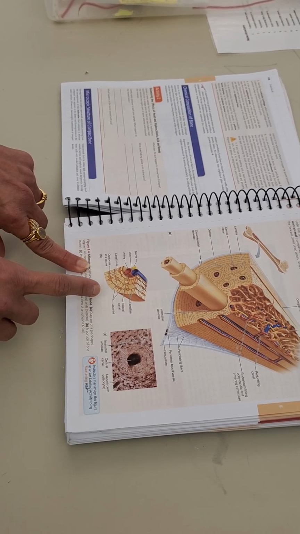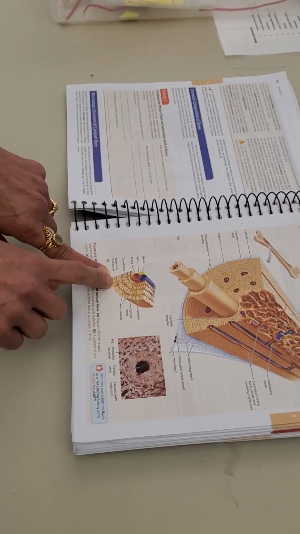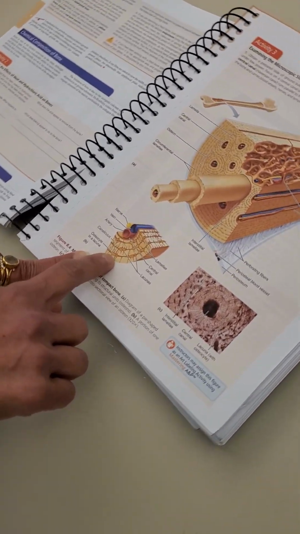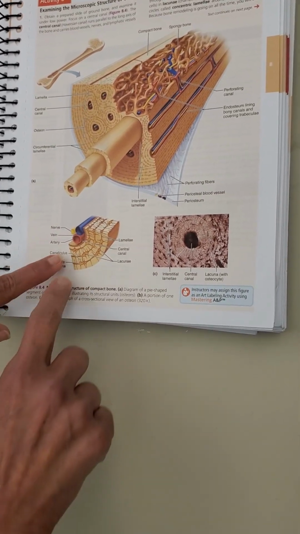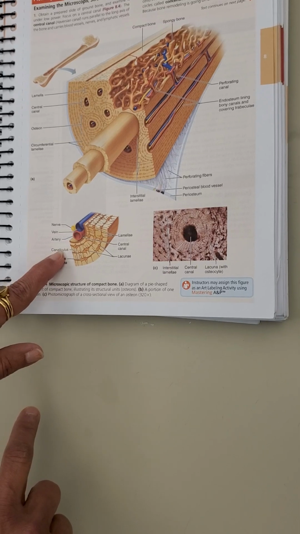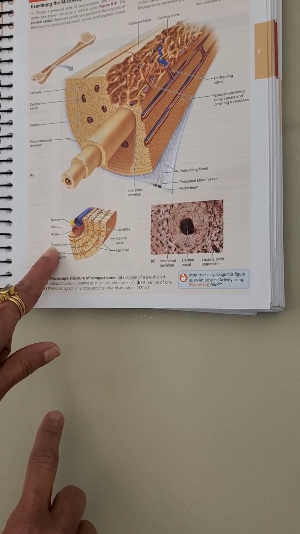One thing I wanted to mention is that the osteocyte in the lacunae has these processes which are called canaliculi. Singular is canaliculus.